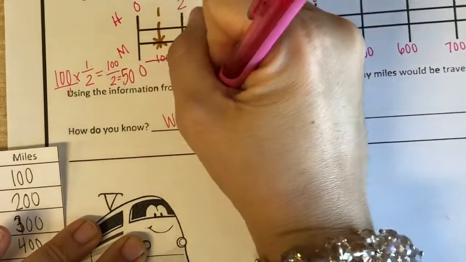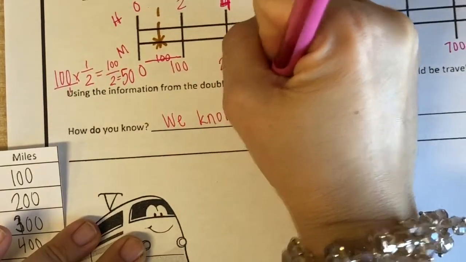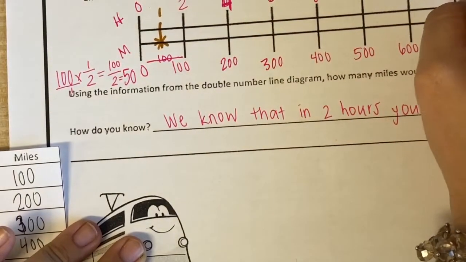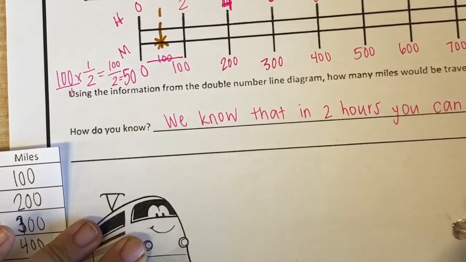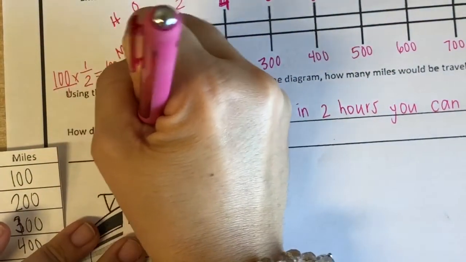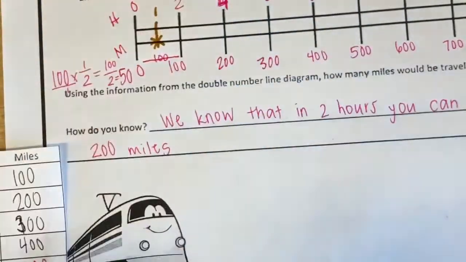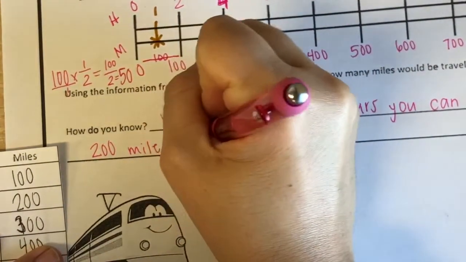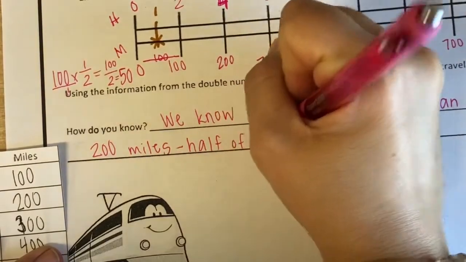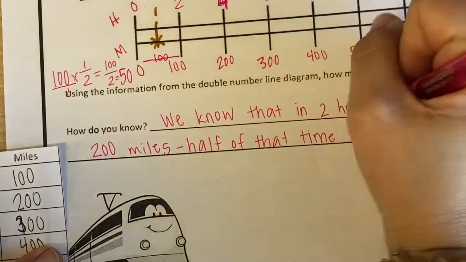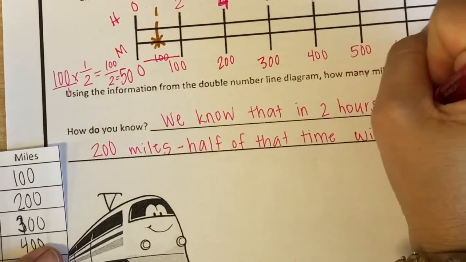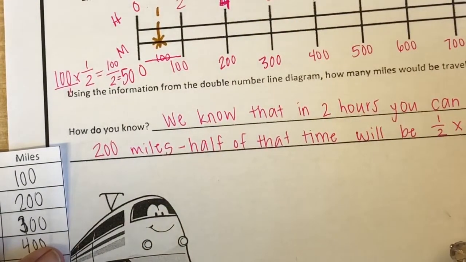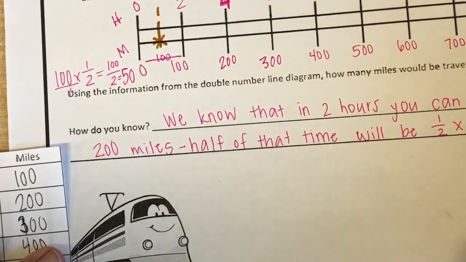So half that time is going to be 1/2 times 100, which is equal to 50 miles.